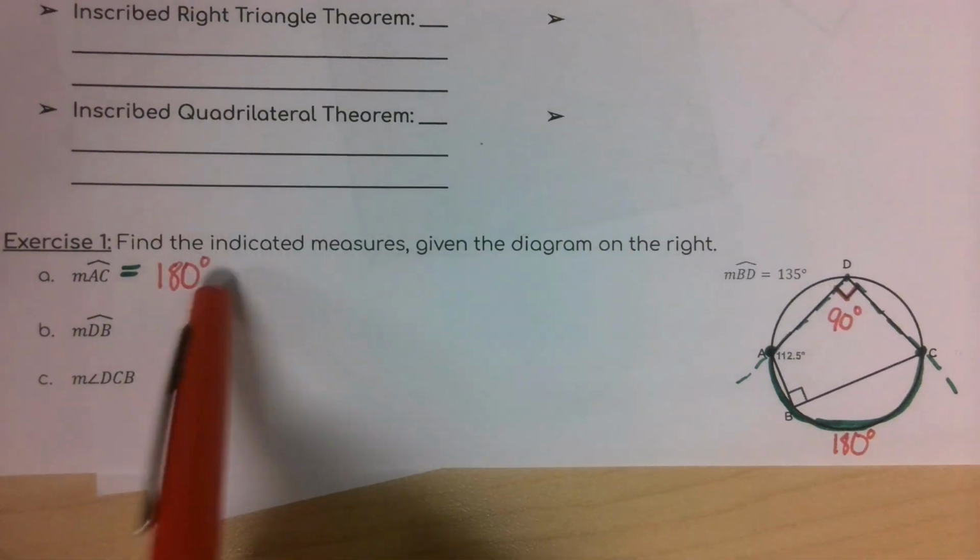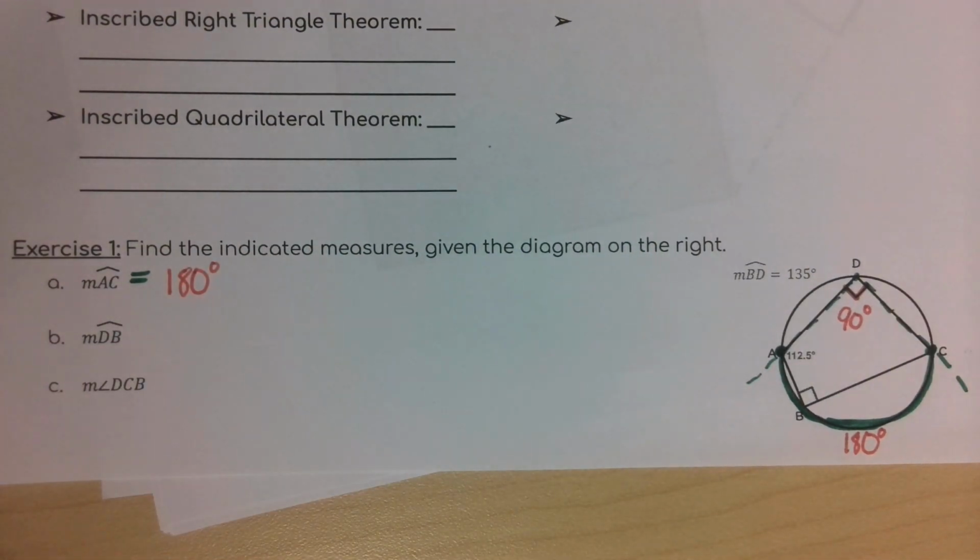It turns out 180 degrees makes it a semicircle, so it's not major or minor. So it would work either way.